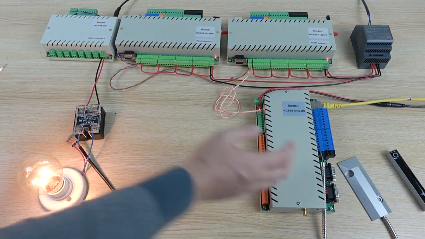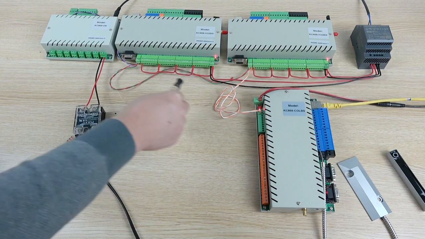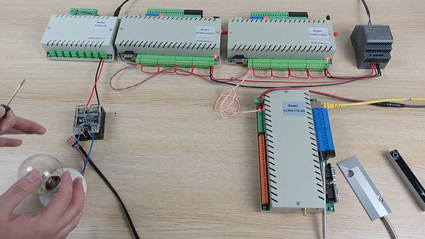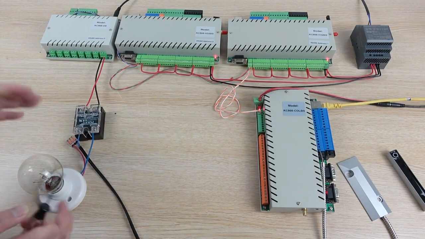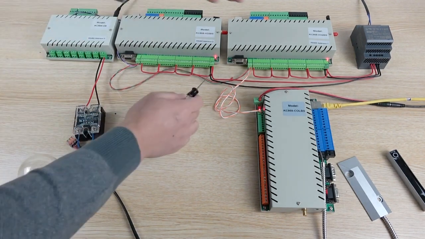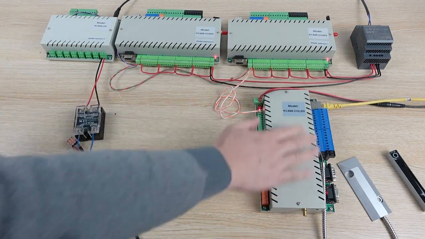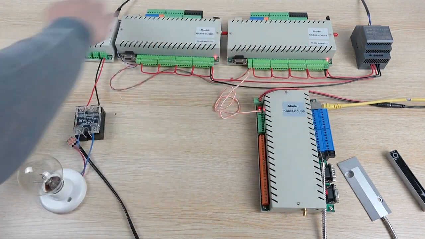It sends commands to the first one, the second one, and the third one, and it can also automatically turn off: the third is off, the second is off, and the first is off. I will tell you how to define the custom commands sent to these controllers.